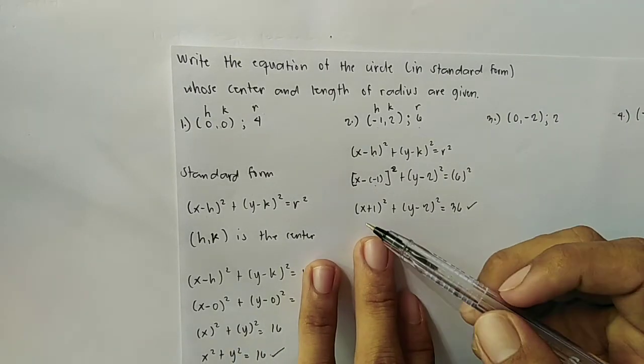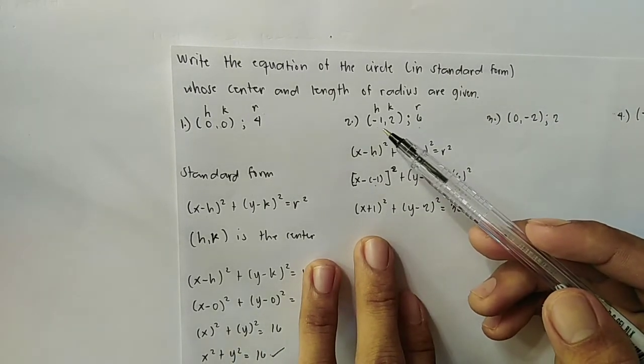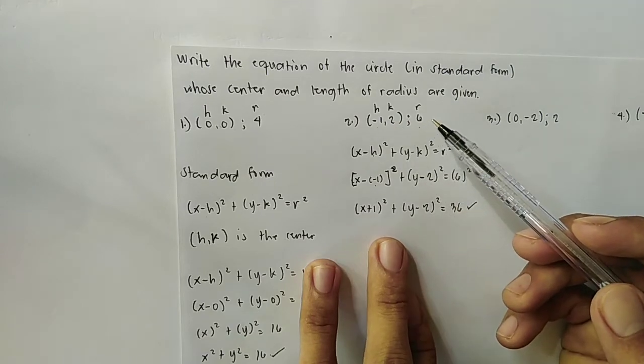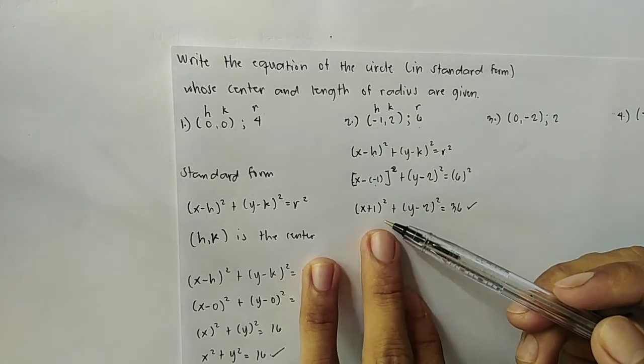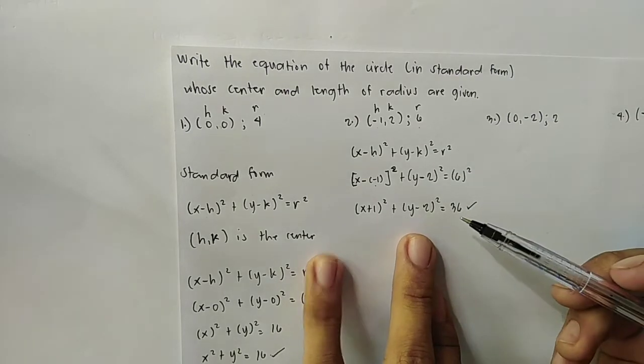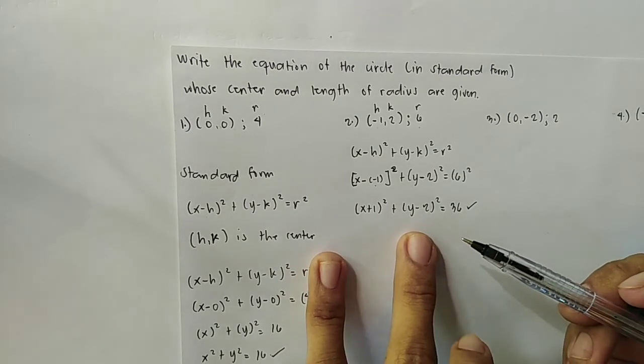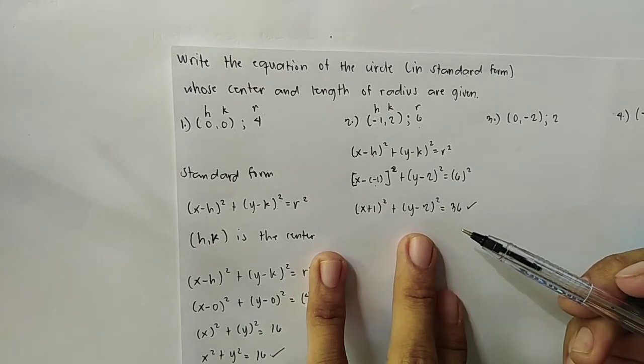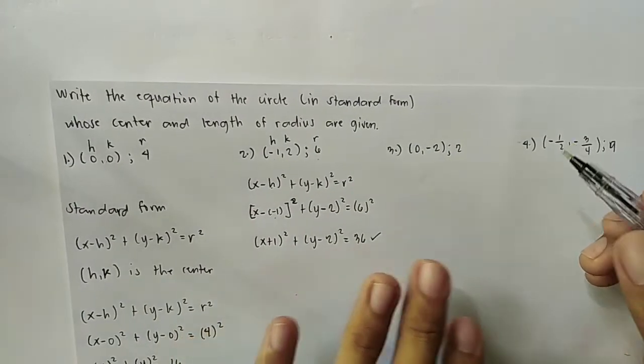So the answer, or the standard form of the equation given the center negative 1, 2, and with the radius 6, is (x plus 1) squared plus (y minus 2) squared is equal to 36. That's it. Very simple, just the process of substitution only can be applied. Okay, so let us move to number 3.